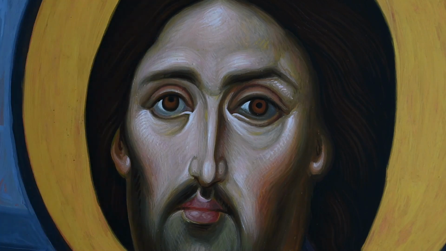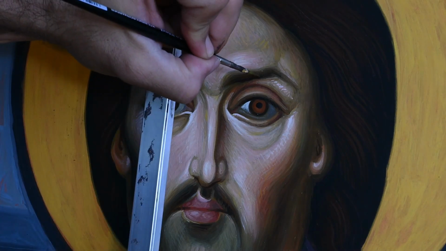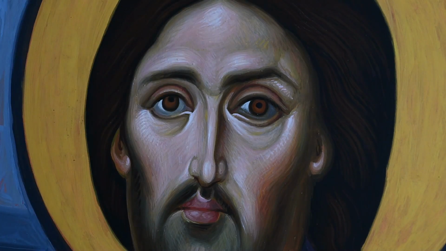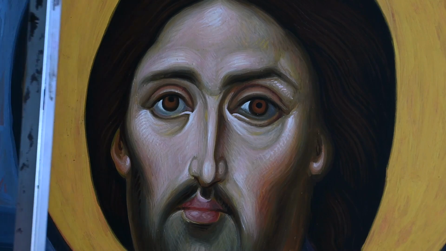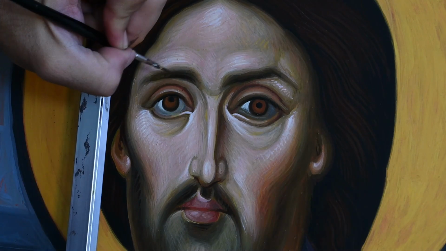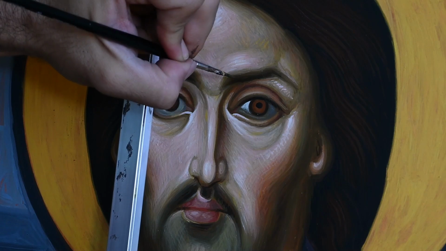And here again with some black, painting the upper side of the eyelid with the hint of some eyelashes going on the right side. And here on the eyebrows we can add some dark brush strokes to make them darker.